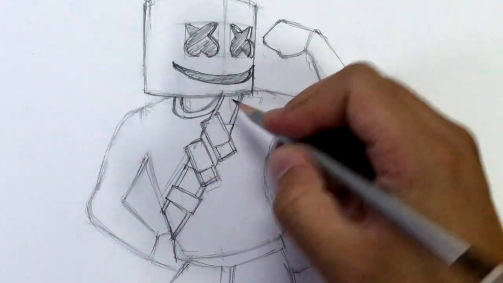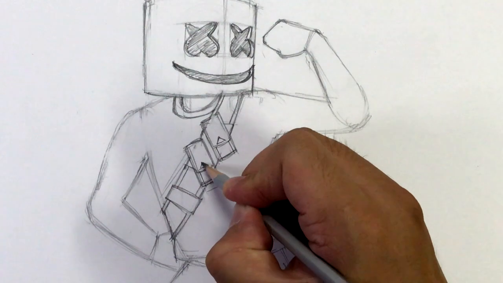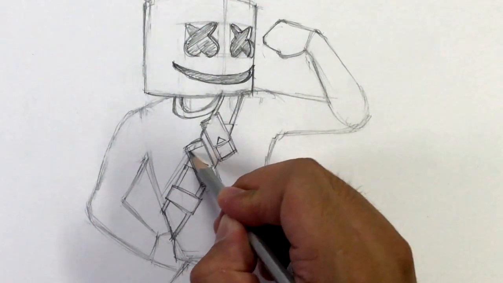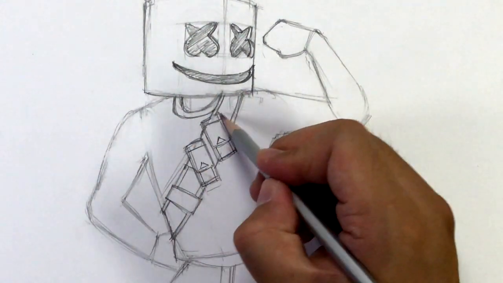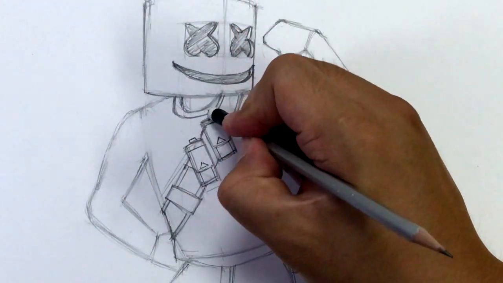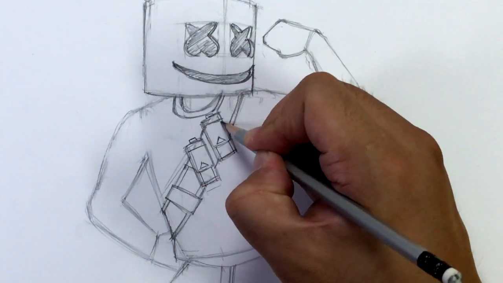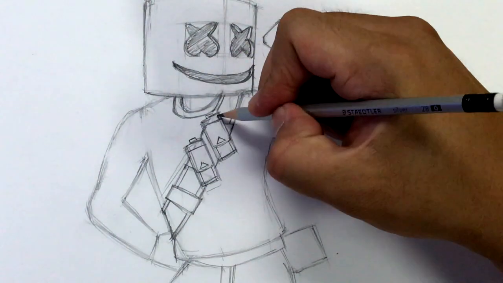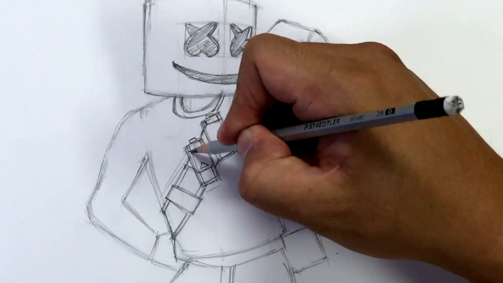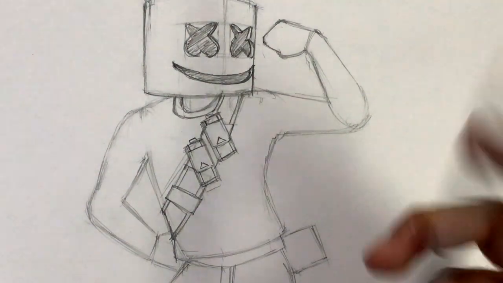Okay, there is a triangle at the center, and a triangle at the center. Line going across here, line going across there. And then lastly, a rectangle at the top, rectangle at the top here as well. Trying to make them as similar to each other as possible. Oh, and then two more lines, one, two, one, two. And I'm good with that.